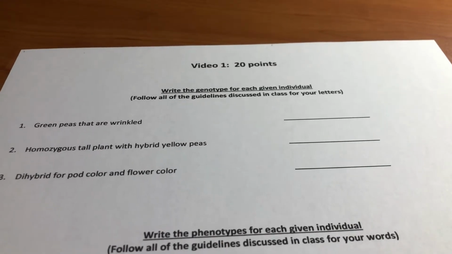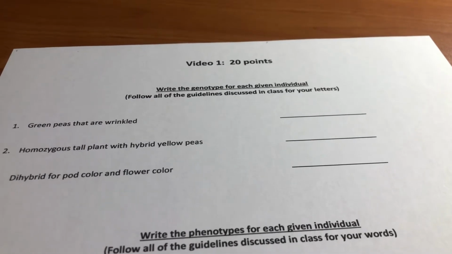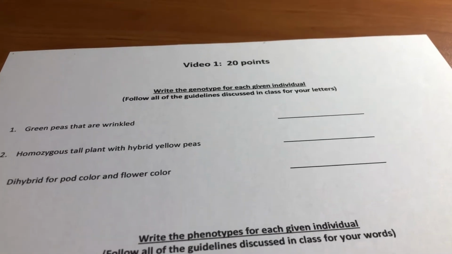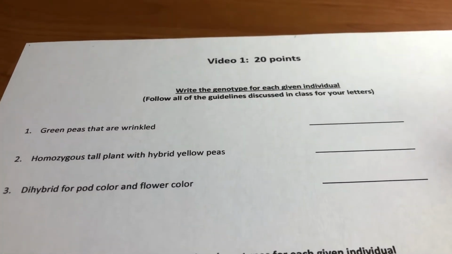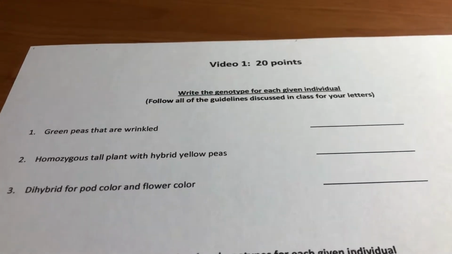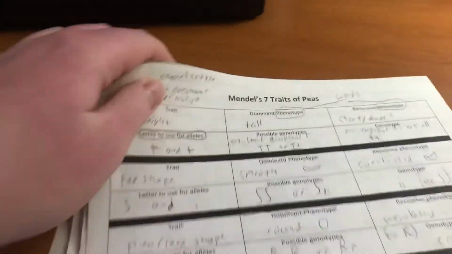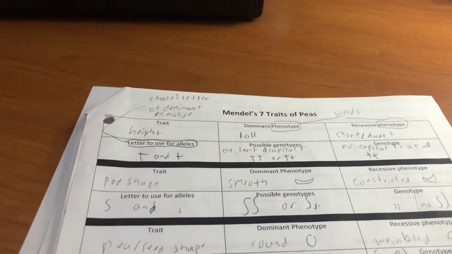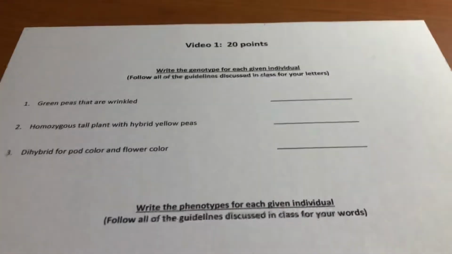This is Genotypes and Phenotypes. Now, this is the first video, and we can see here we have question number 1. It says green peas that are wrinkled. Throughout this series of videos, we will be using Mendel's traits of peas, and so this is what we will be going off of today. We want to use that.